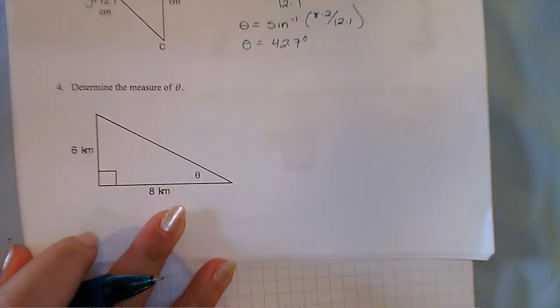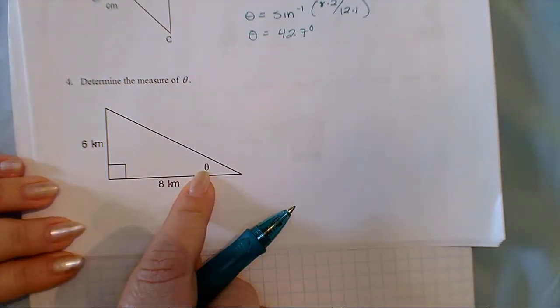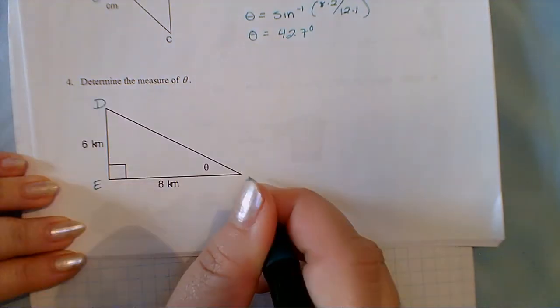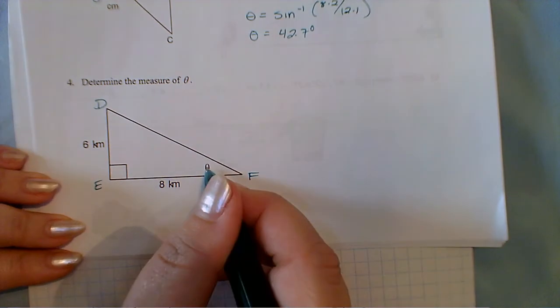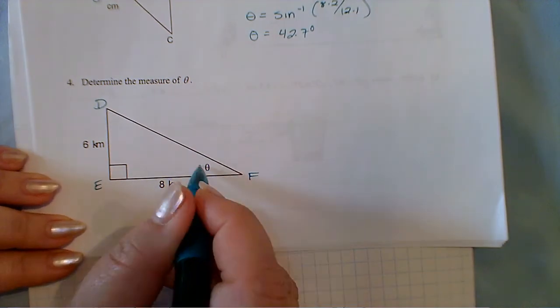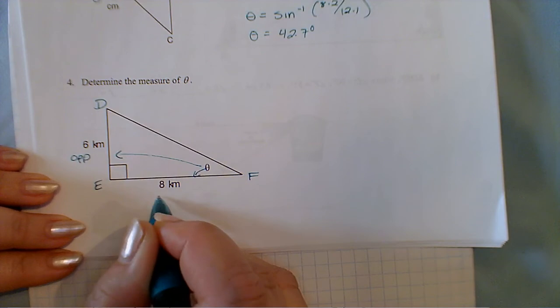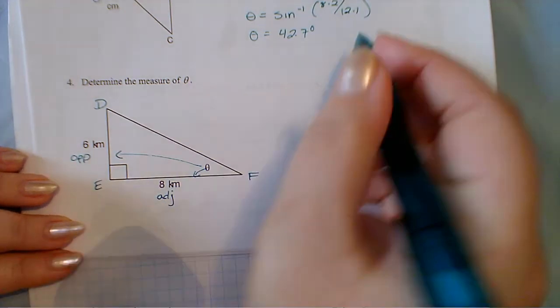Down here, determine the measure of theta. Again, theta is down here. This wasn't labeled, so let's label it for them, DEF, for instance. That's where the theta is located, so this then is referred to as opposite. This side that we know as well is referred to as adjacent. We don't care about this side, it's not important in this question.